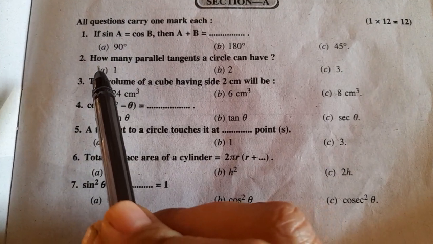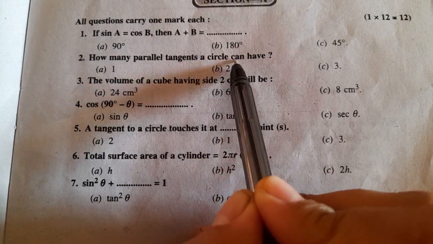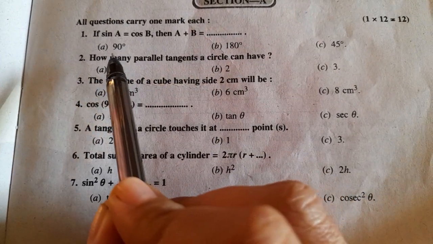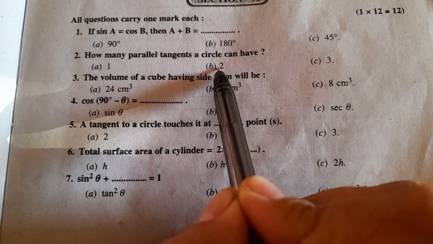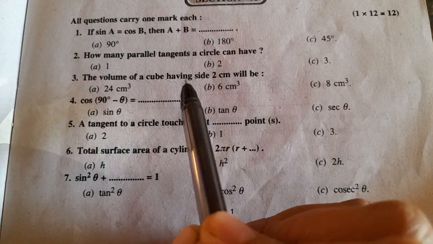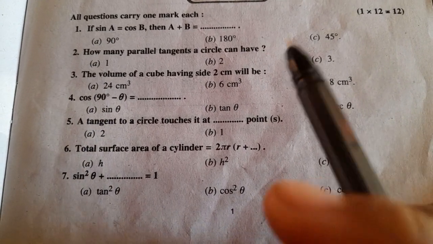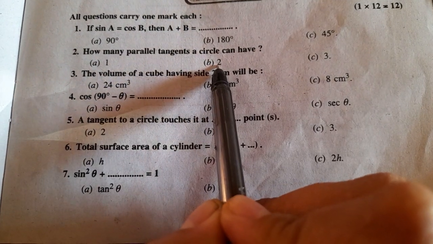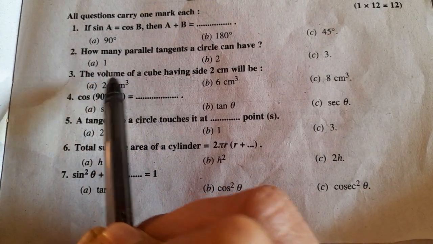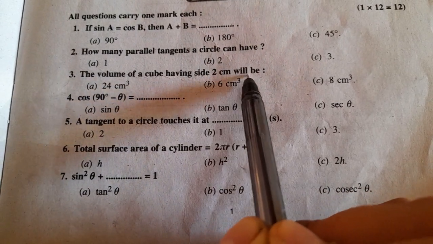The next one is how many parallel tangents a circle can have. So the number of parallel tangents to a circle is 2. And how many tangents can a circle have? Infinite tangents a circle can have, but parallel tangents, only 2. Next one is the volume of a cube having side 2 centimeter will be.